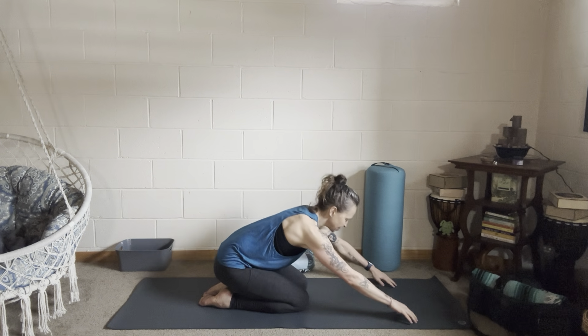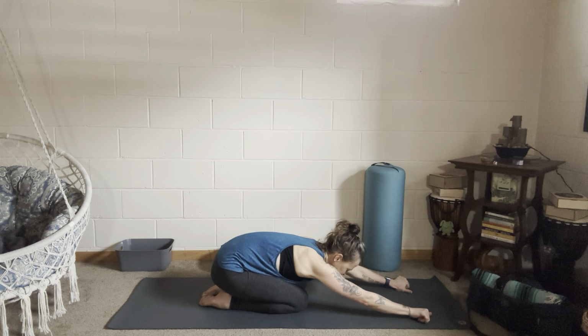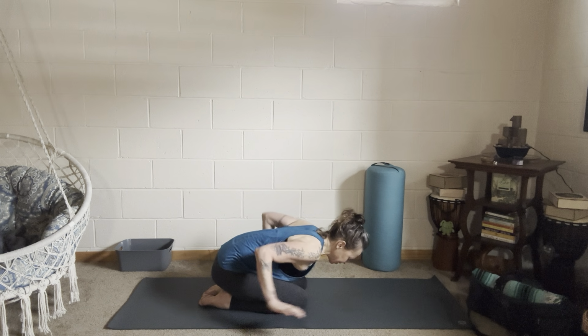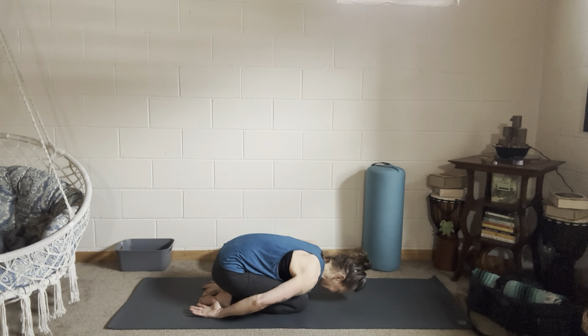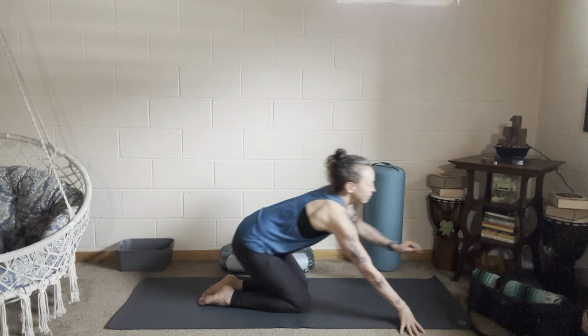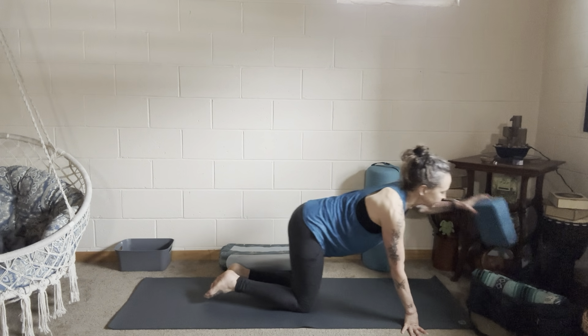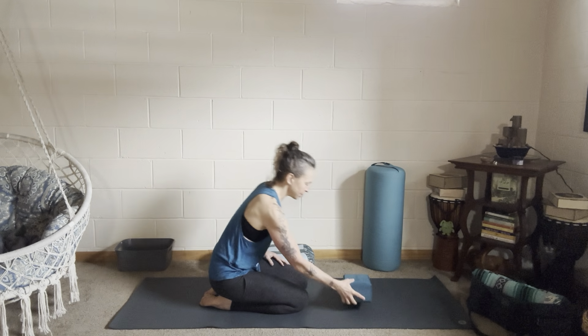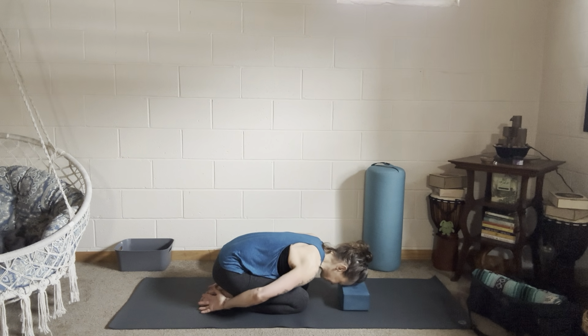Another option is Child's Pose. So for Child's Pose, you could sit your hips onto your heels, reach your arms forward, or even bring your arms around to the back, palms facing up, giving yourself a place to rest your forehead. Yoga props can be really helpful for that. A yoga block can provide a place to rest.